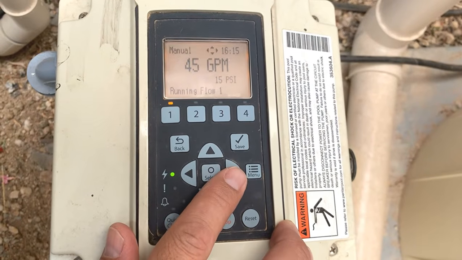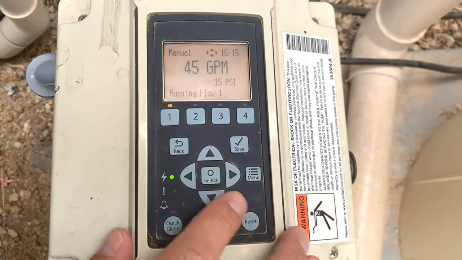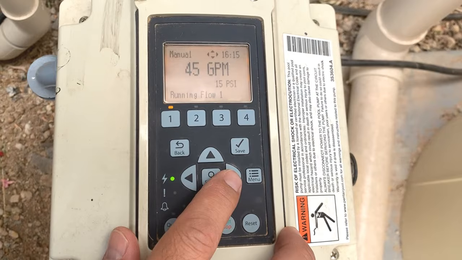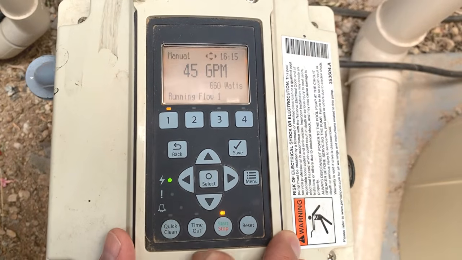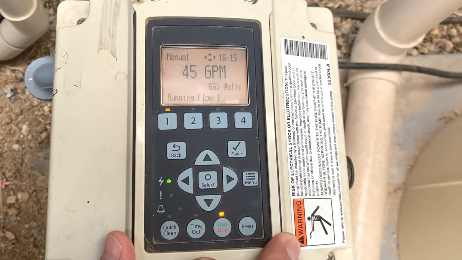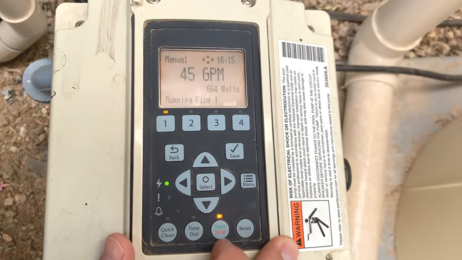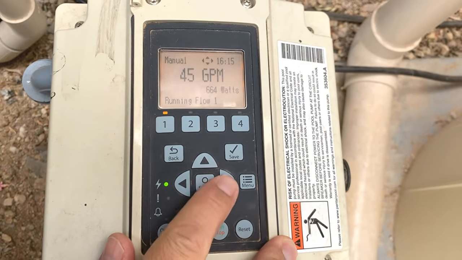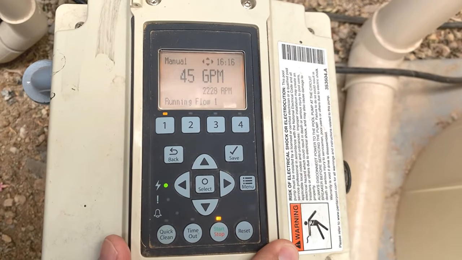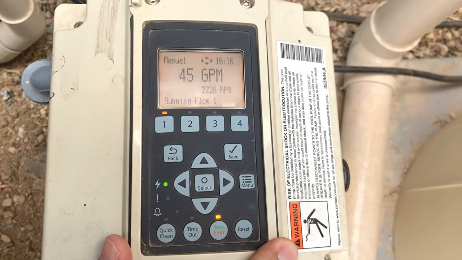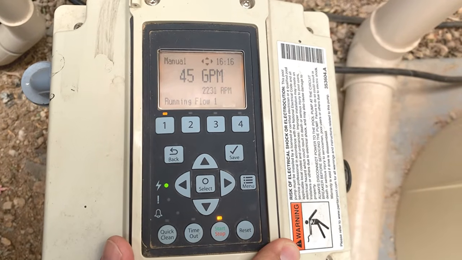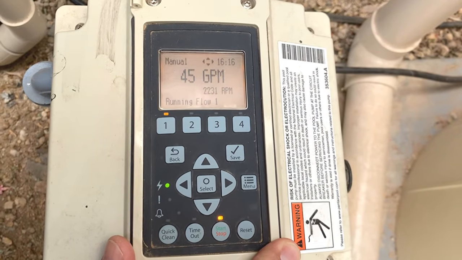Now once we've reached our desired speed, I'll press the right arrow. We'll now see that I'm running 15 PSI, still well under our 35 set, that I'm pulling 662, 63 watts at this speed, and that the pump is calling for 2,230 RPMs to achieve it.